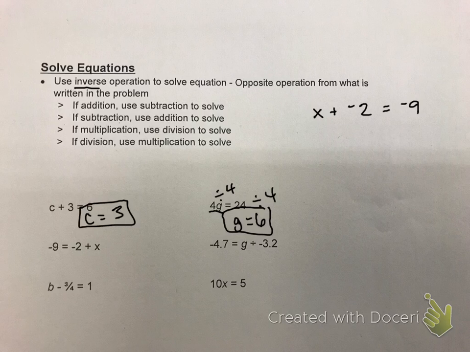So that is the same thing as saying x minus 2 equals negative 9. So that's where the adding 2 to both sides comes into play. It's because we're adding a negative number, which is the same thing as subtracting a positive. So again, x equals negative 7.